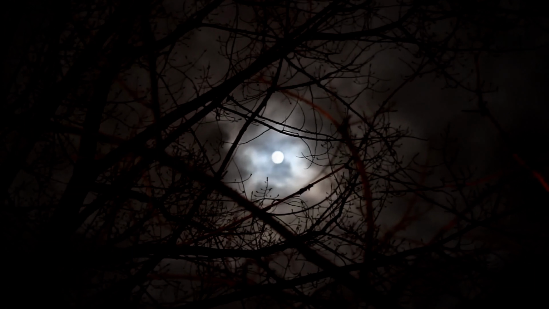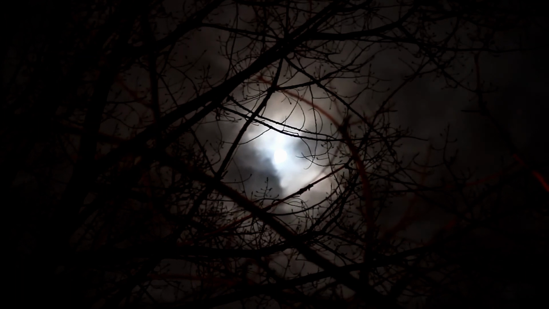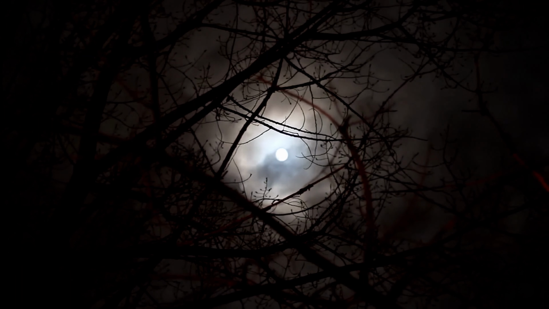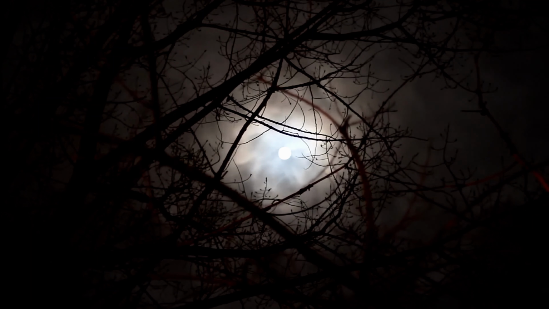The moon's gravity affects time. Time actually moves slightly faster on the moon due to its weaker gravitational field compared to Earth's. This phenomenon is a result of Einstein's theory of general relativity.